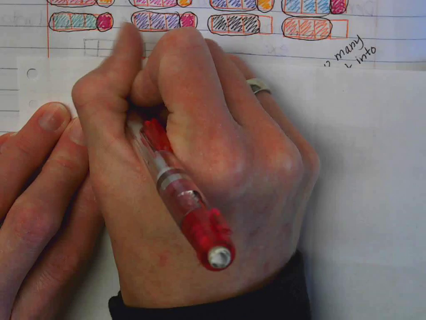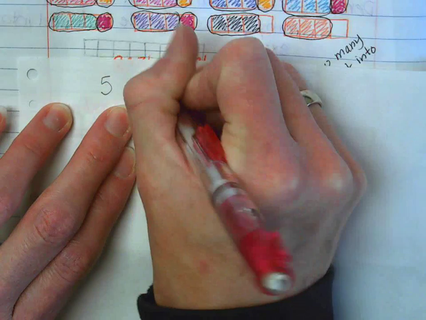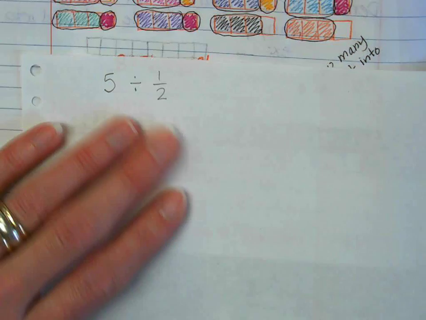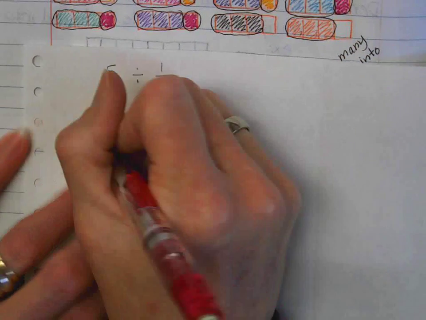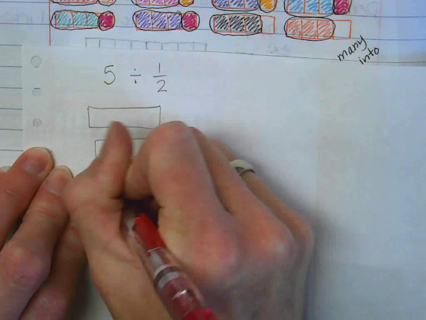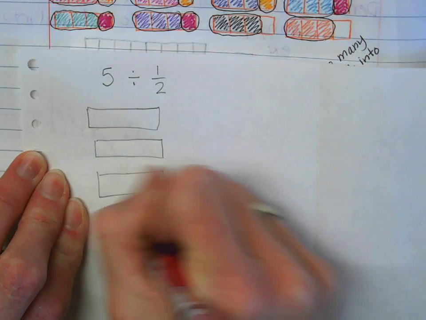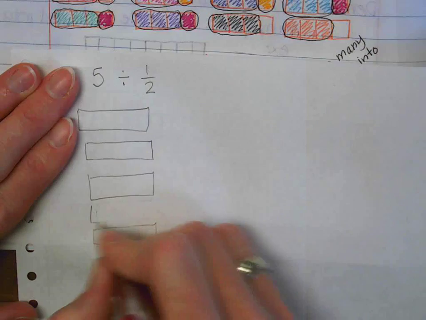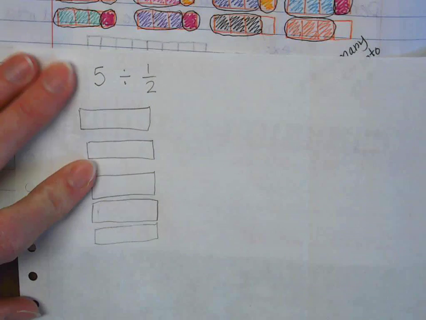Okay, so we do have a couple of practice problems with this one, and I'm going to give them to you right now. So the first one that I would like to try is, what if we had 5 and we're dividing it by 1/2? Okay, so I would like you to try it with a tape diagram this first time. So how many tapes do we need to draw? 1, 2, 3, 4, 5. Sorry, that one's not the same size, so let me make it a little bit bigger because we're trying to keep them the same size.